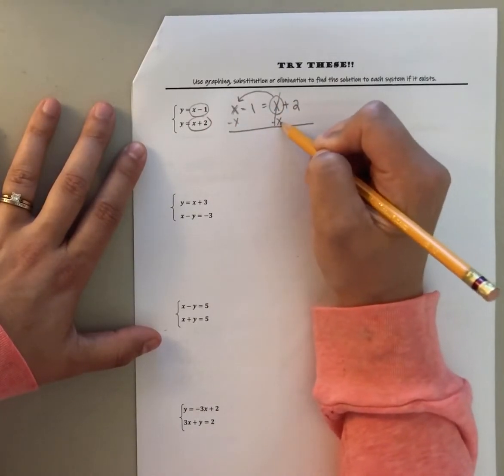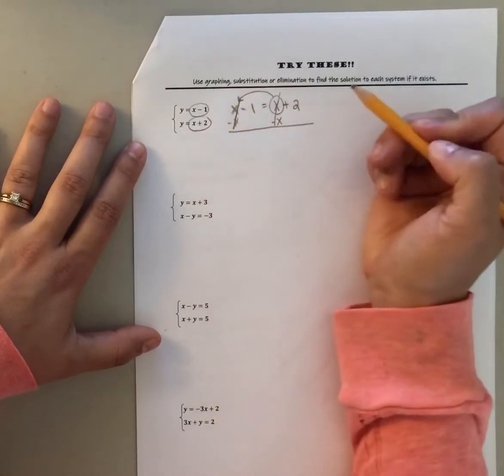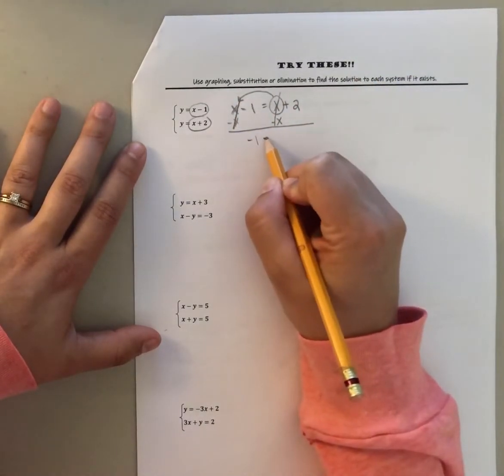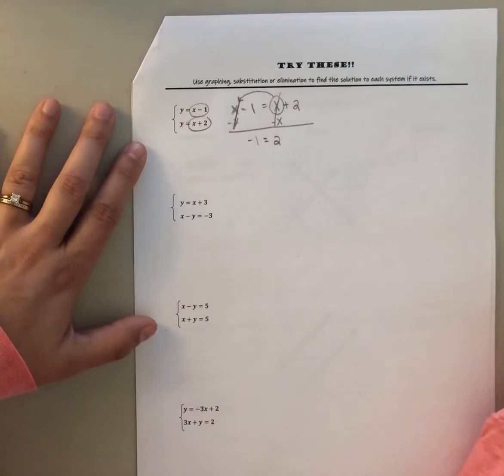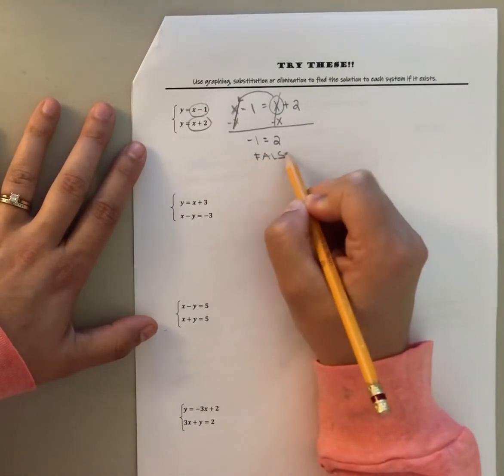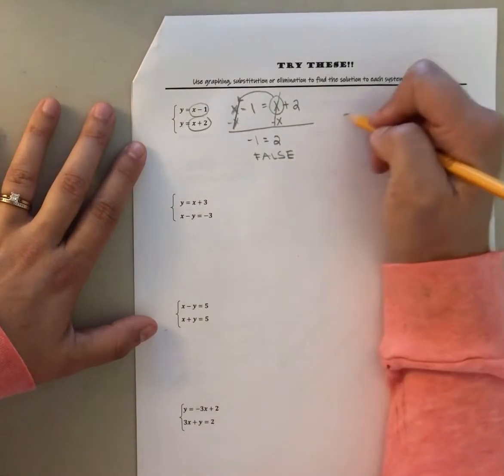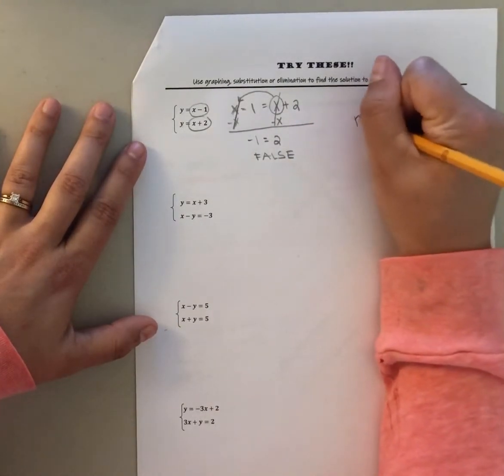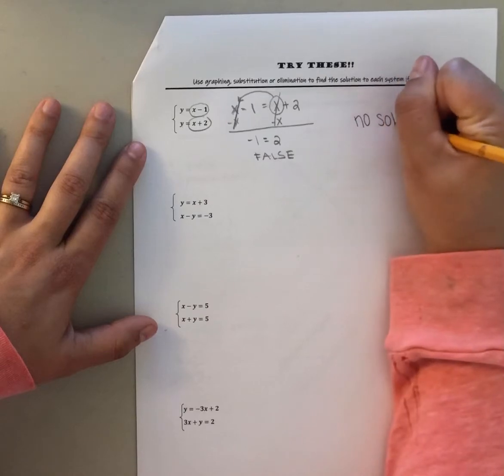We intentionally canceled here. This we didn't intend, but it happened. And we're left with negative 1 equals 2. So all my variables are gone, and I have a false statement. That means no matter what we plugged in for x and y, it was never going to work. It has no solution.